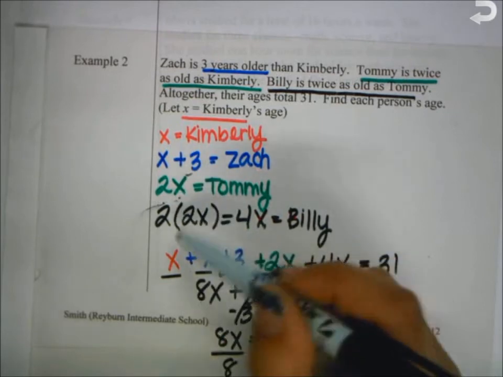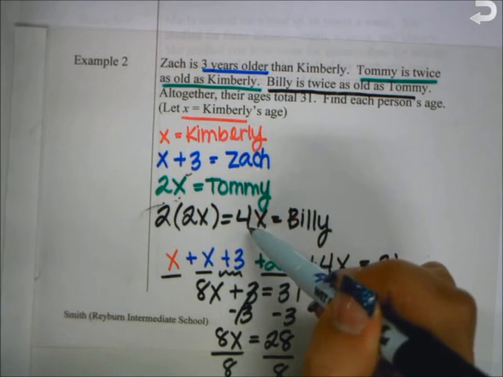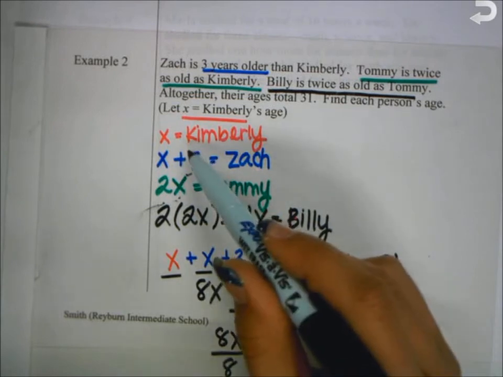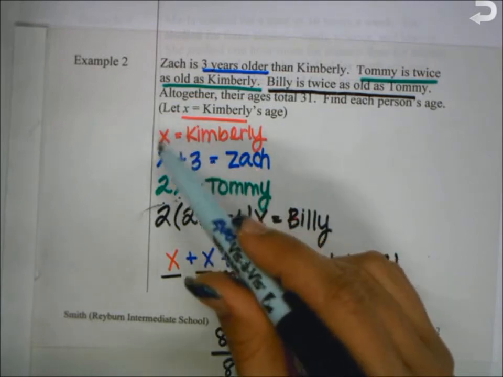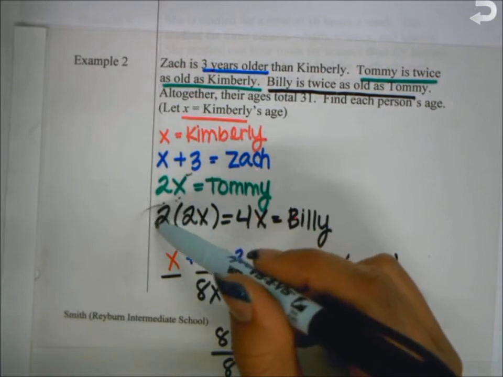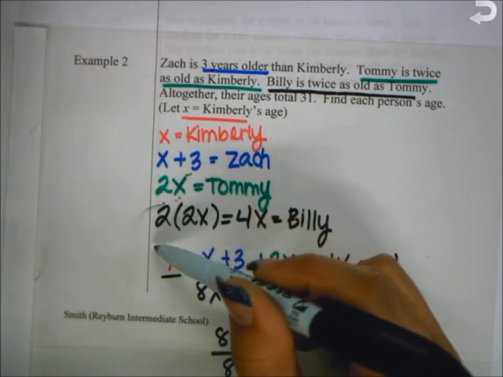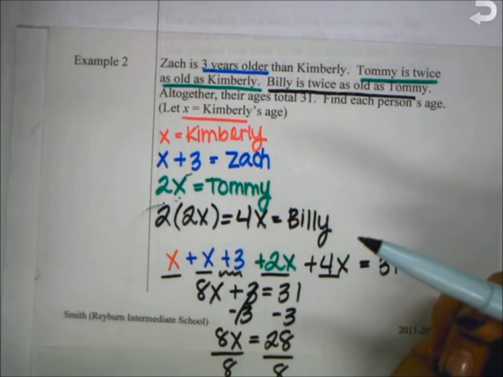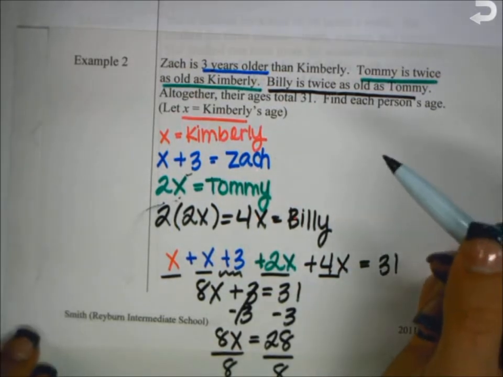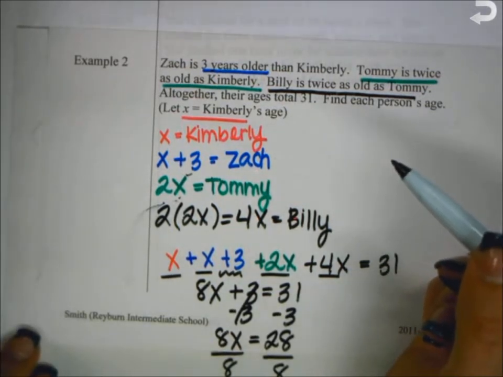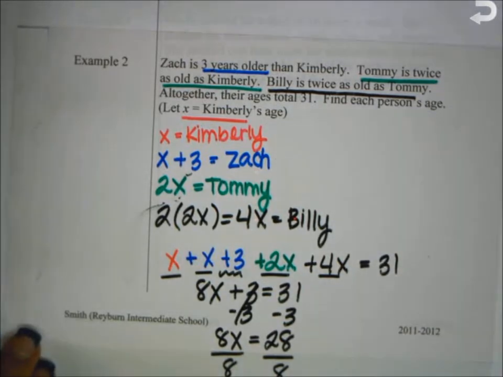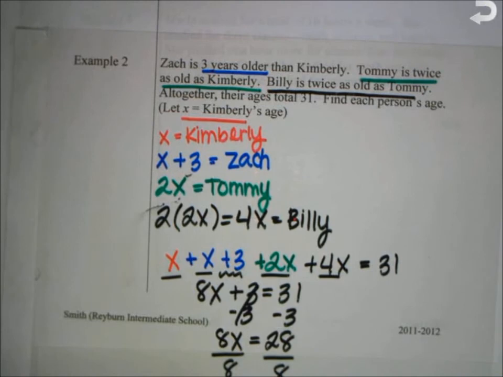Altogether, their total is 31. No, we're doing it correctly. Wouldn't the x be Kimberly and Zach x plus 3? Oh, yeah, that's what I did. I got 7 plus 3 equals 31, then minus 3 equals 28. So what are you saying?